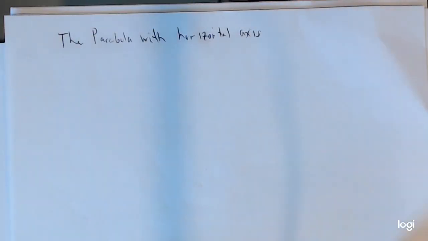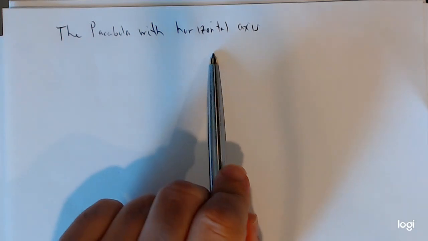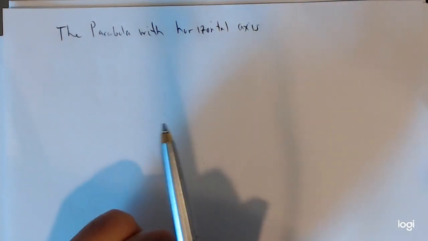the parabolas that open sideways. The parabola with horizontal axis. Okay, so now we're going to focus on parabolas with horizontal axis. Now when we say horizontal axis, what does that mean? These are parabolas that open to the right and to the left, right?